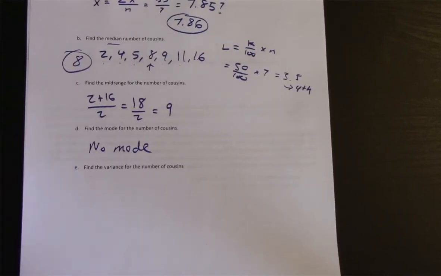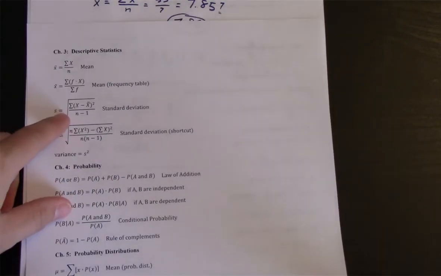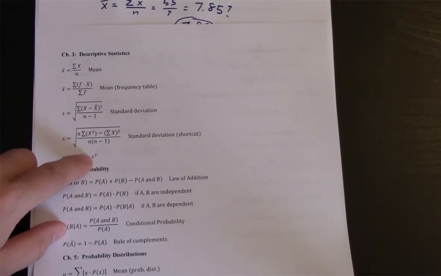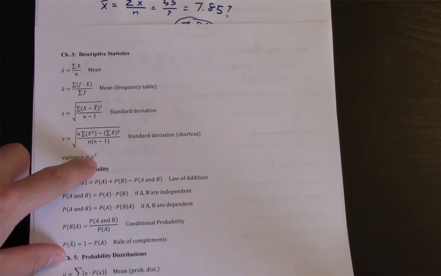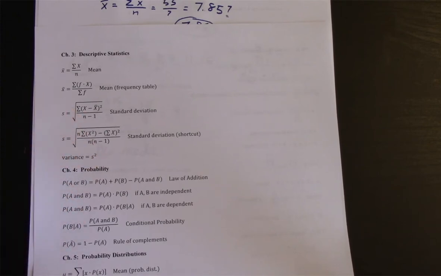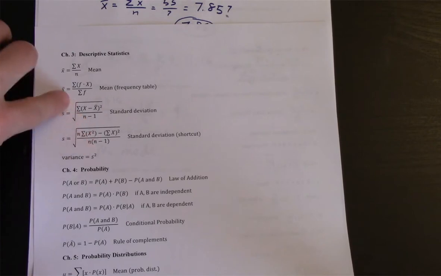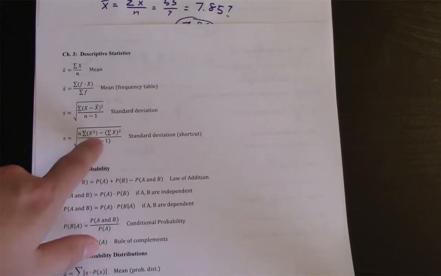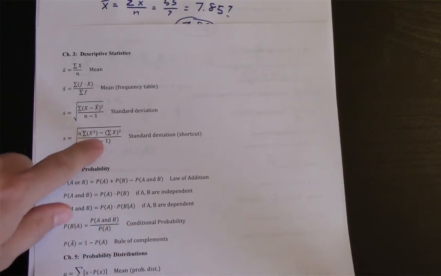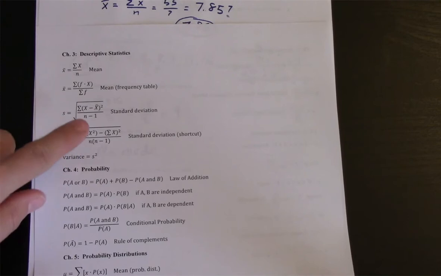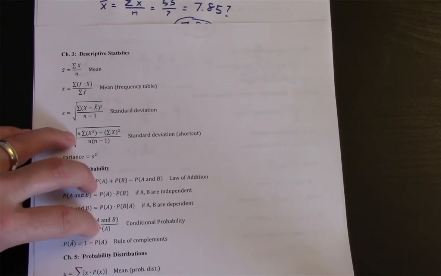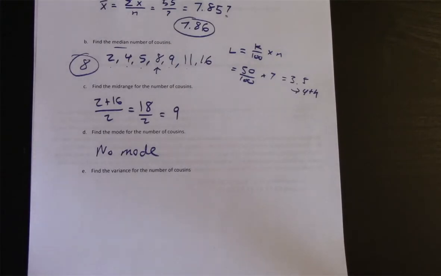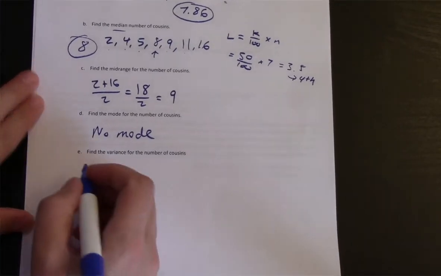Okay. Find the variance. Now, variance, remember, is the standard deviation equation without the square root, right? If you square the standard deviation, you get the variance. So I can use either equation here. I'll go ahead and use this equation, but the shortcut formula is better, so if you're comfortable with that, I would go ahead and use that one. It's always faster and better. Less rounding errors when you're using that one. Okay? Alright, so I'll go ahead and use the long formula, though, for right now.